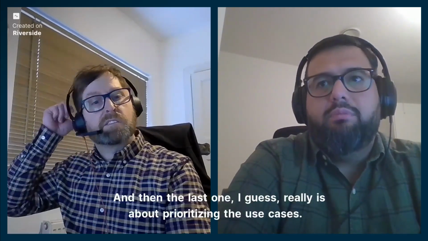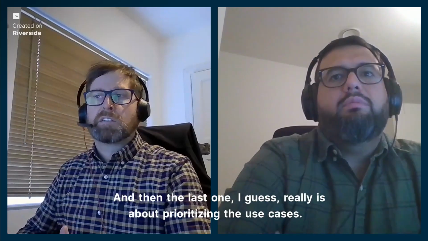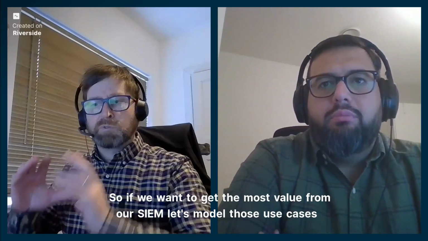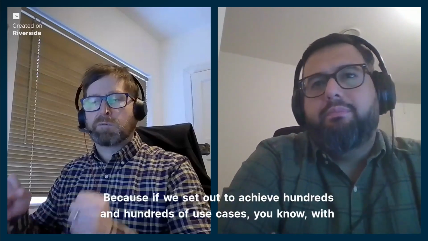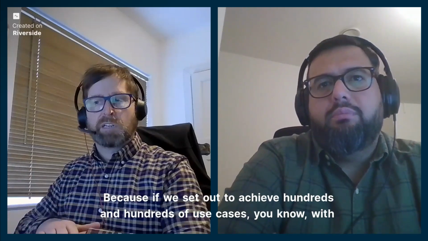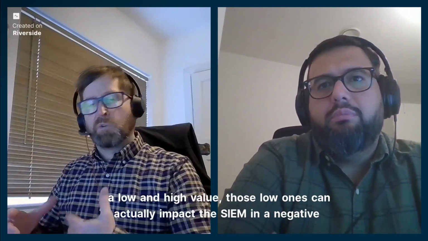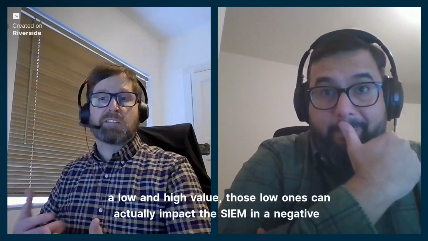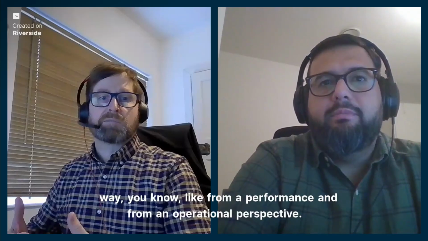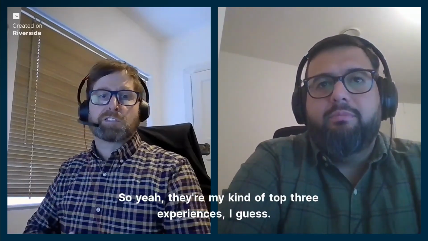And then the last one, I guess, really is about prioritizing the use cases. So if we want to get the most value from our SIEM, let's model those use cases around what really does affect the business. Because if we set out to achieve hundreds and hundreds of use cases, with a low and high value, those lower ones can actually impact the SIEM in a negative way, from a performance and from an operational perspective. So yeah, they're my top three experiences, I guess.